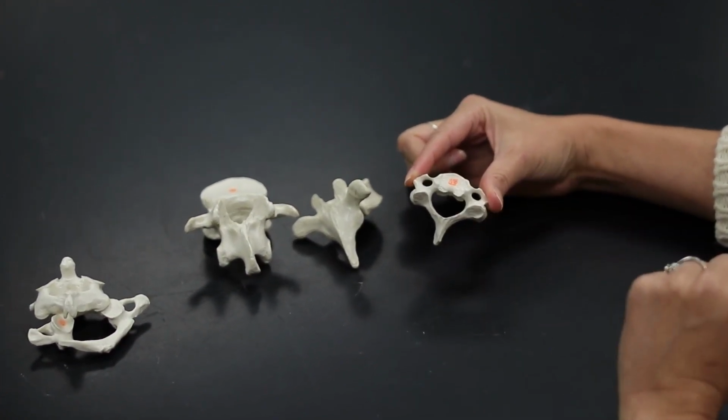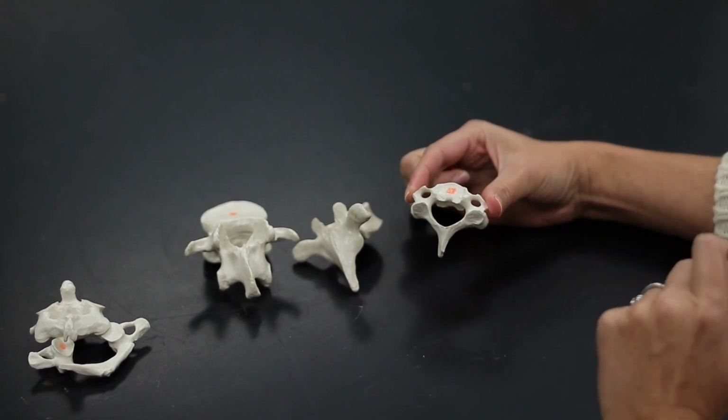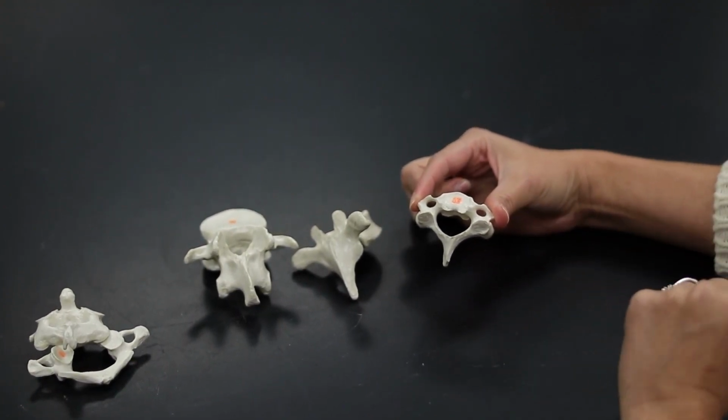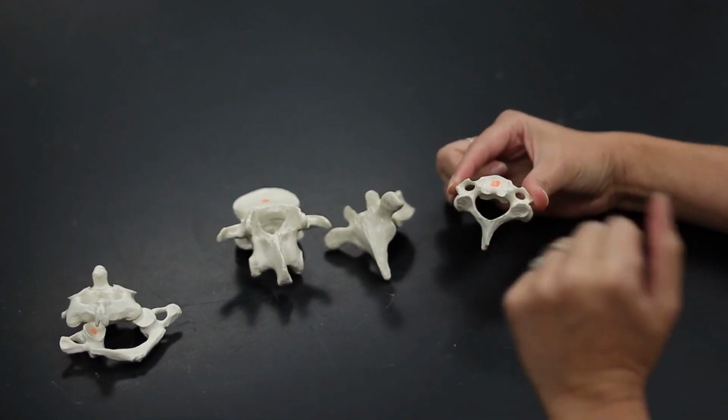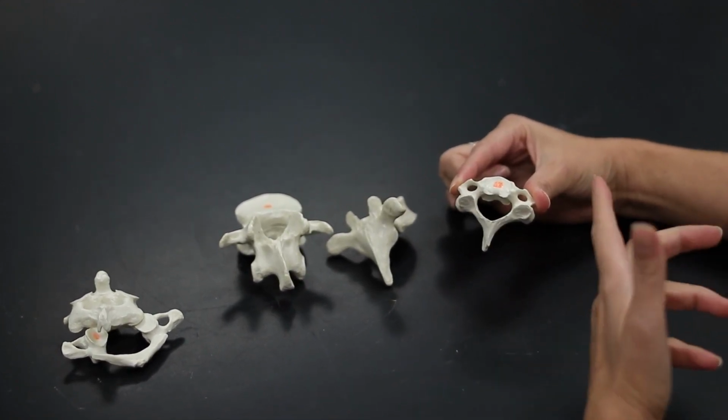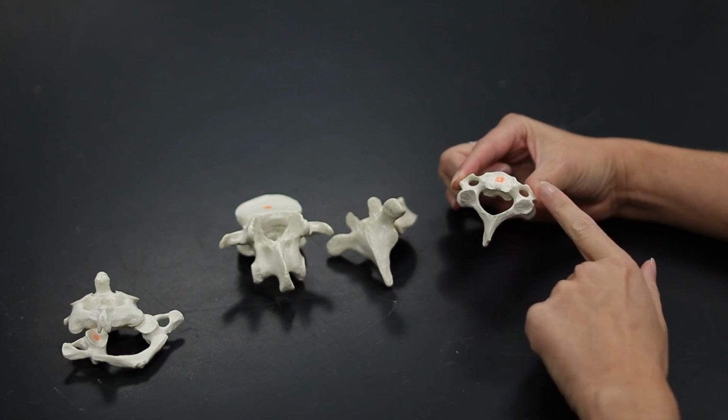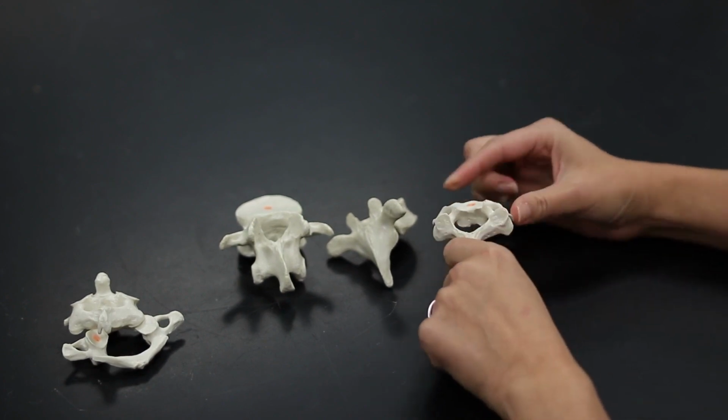So why you have extra holes here is because the cervical vertebrae are up in the neck and they provide extra blood supply to and from the brain. The vertebral artery will go up to provide backup supply to your skull, well, your brain within the skull. And so that's why we have the extra holes here. So that's why you identify a cervical vertebrae.